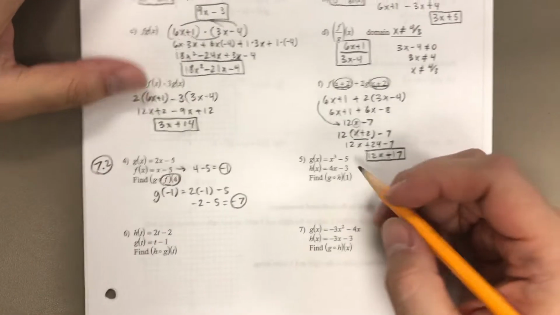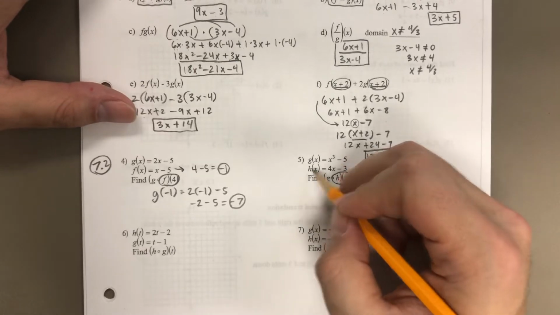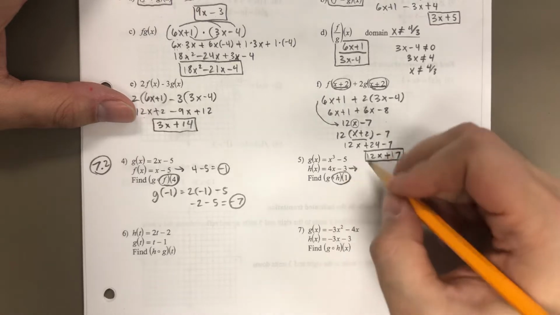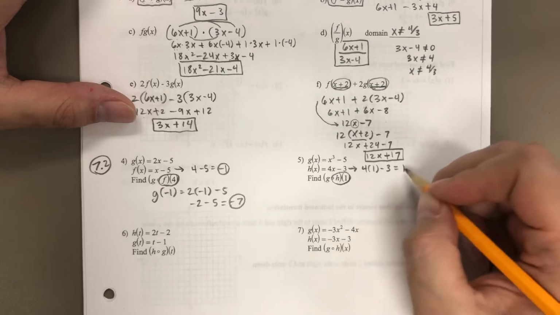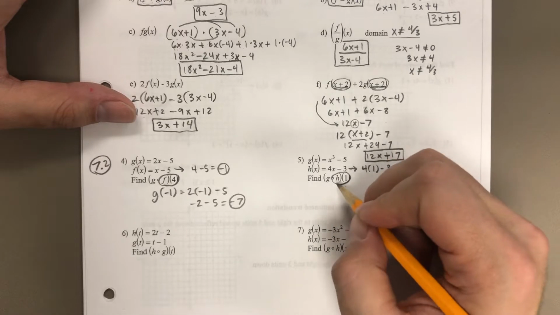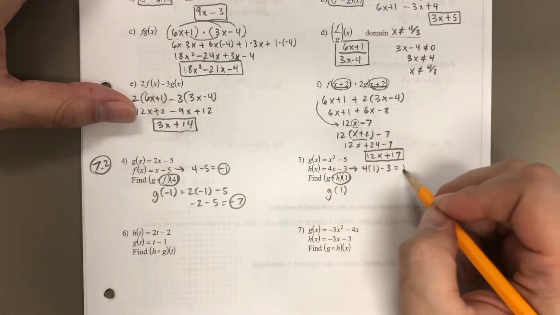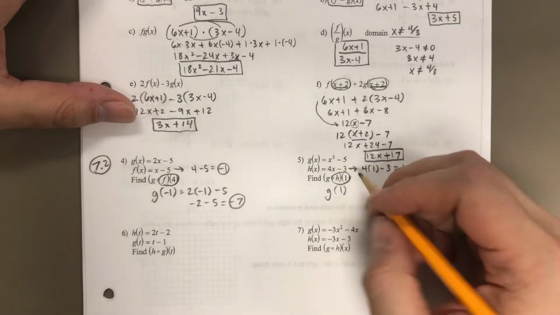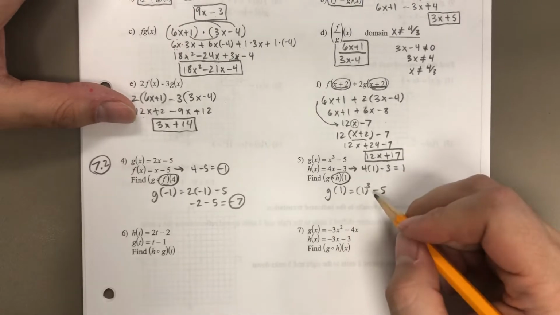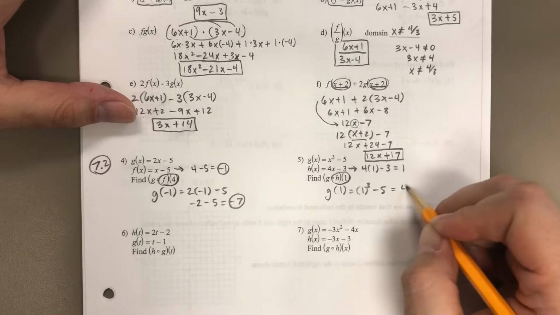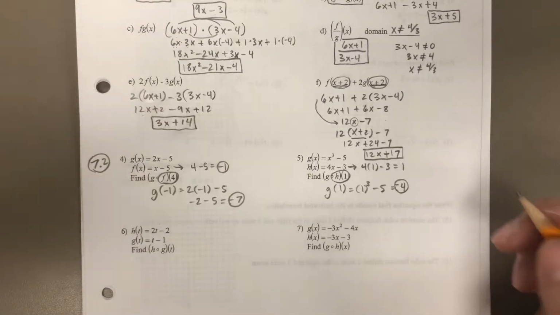Very similarly, we can answer number 5. So we do this part of it first, h of 1. We find the h function, that's this one, and we're going to plug in 1. So we get 4 times 1 minus 3. 4 minus 3 is 1, so your answer is 1 for this. So that means that 1 gets plugged into the g function. So we get 1 to the third power minus 5. 1 to the third power is 1, and 1 minus 5 gives us our answer, which is going to be negative 4. And that's it for number 5 and for number 4.